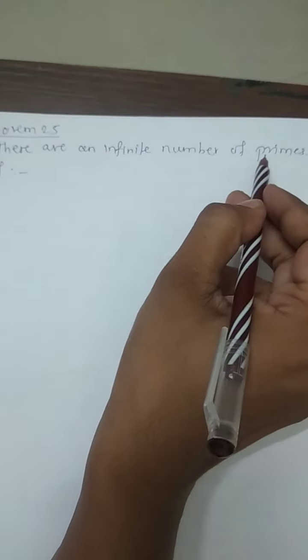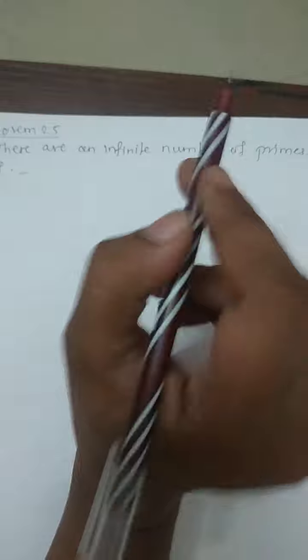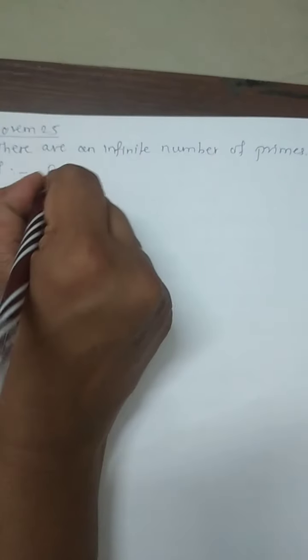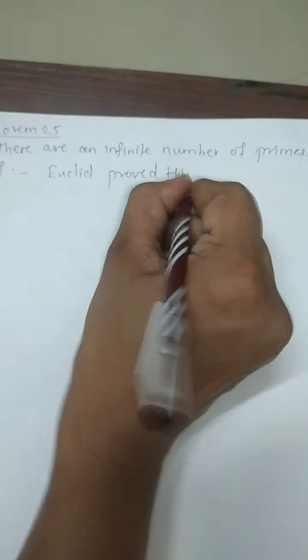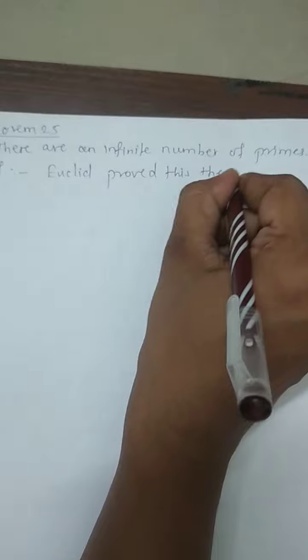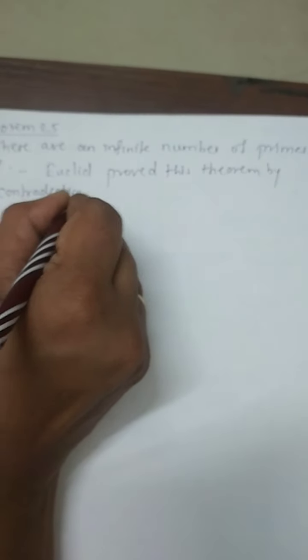This theorem was proved by Euclid, by contradiction.